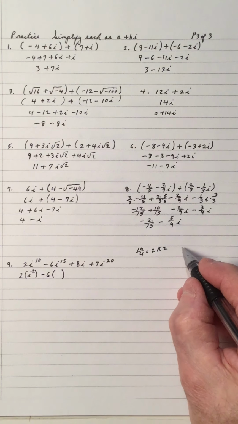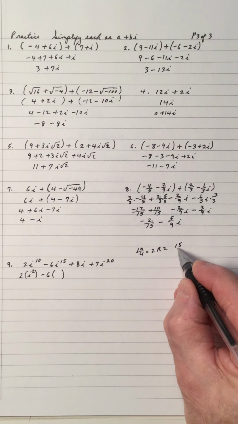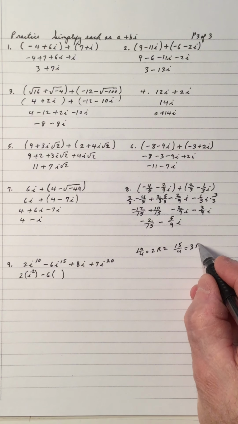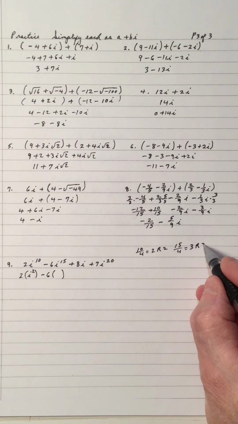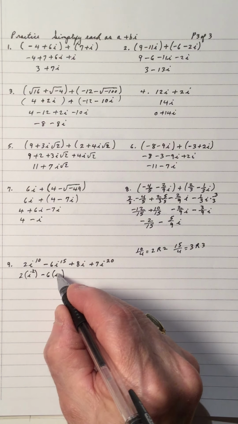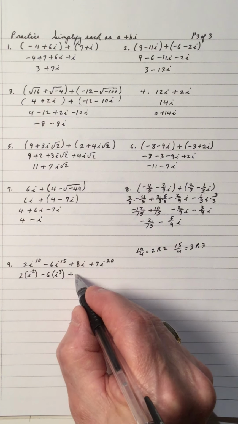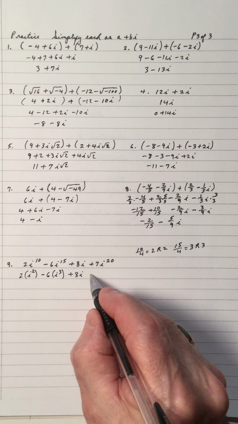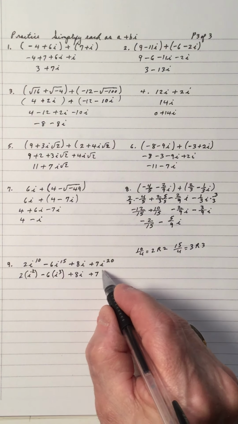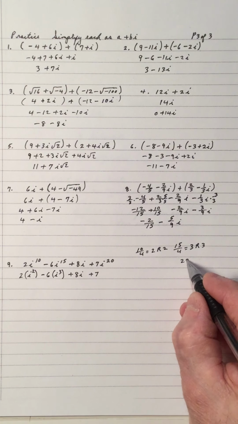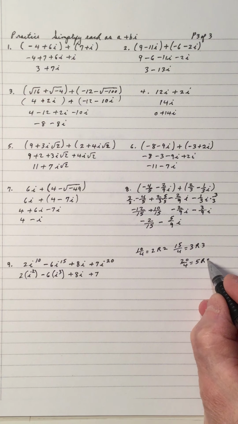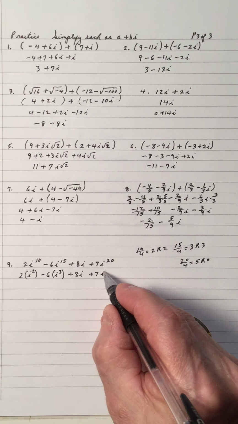Now I've got i to the 15. So 15 divided by 4 goes 3, and there's 3 left over. So this is i cubed. 8i is okay. And we have i to the 20. So 20 divided by 4 is 5, and the remainder is 0. So that gives us i to the 0.